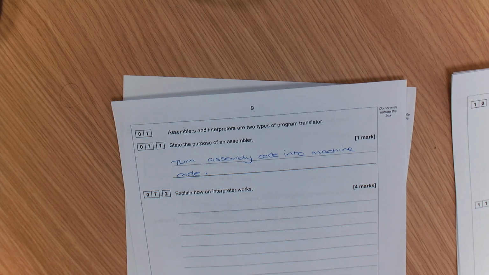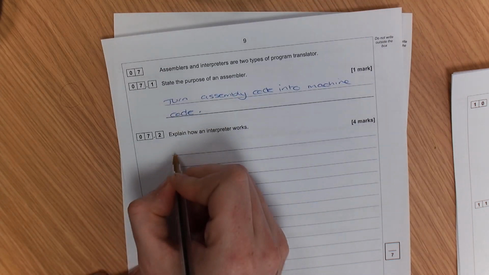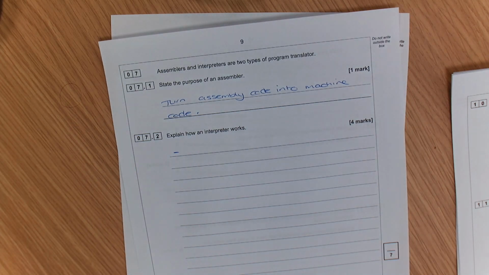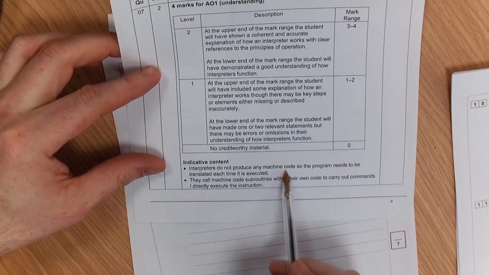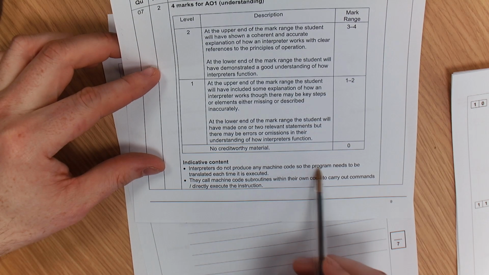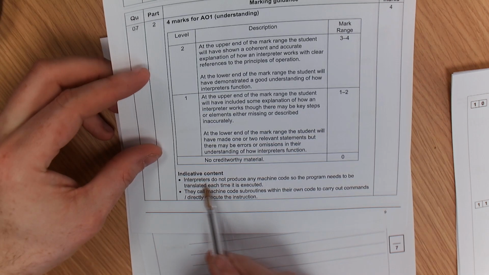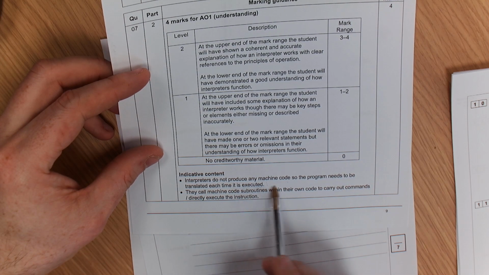Now the way that the interpreter works, we are just going to finish that one off today. I might as well show you the mark scheme for this one. So interpreters do not produce any machine code, so the program needs to be translated each time.